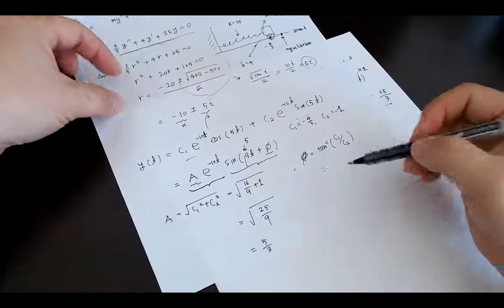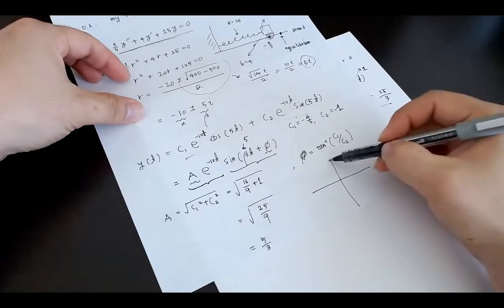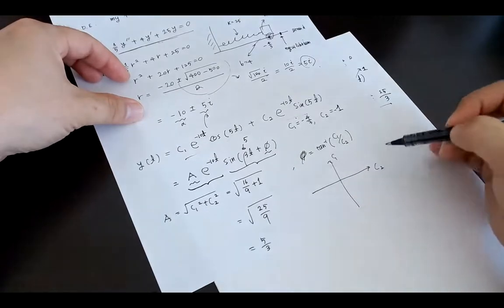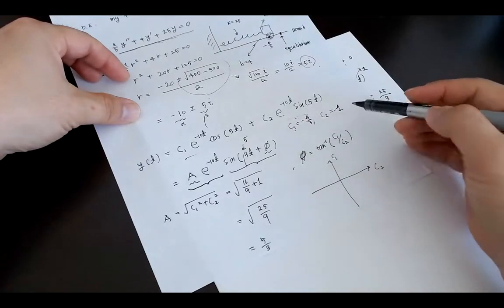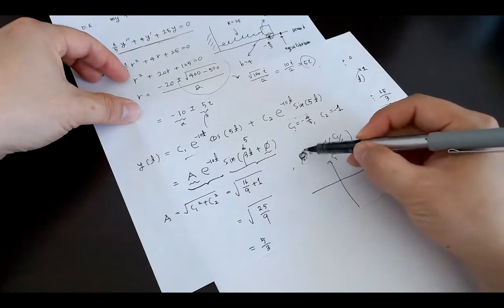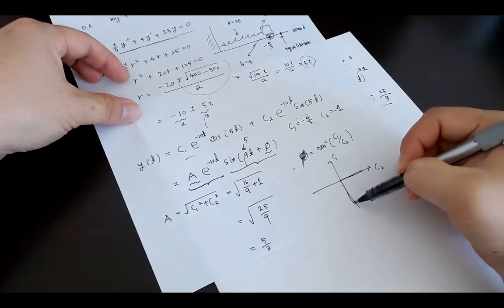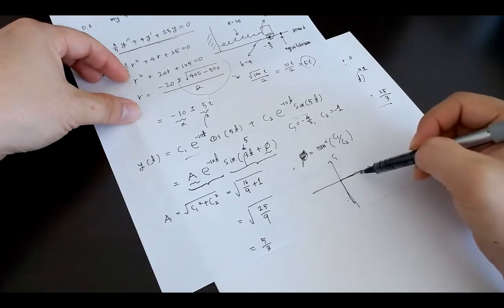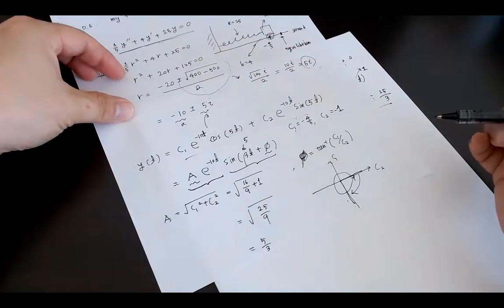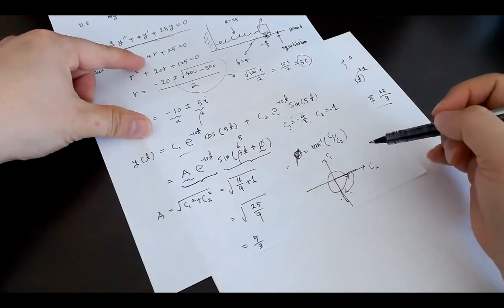The phase angle phi is determined by the signs of C1 and C2. If the sign of C1 is negative and the sign of C2 is negative, the phase angle phi must be between 3 pi over 2 and 2 pi, or negative pi over 2 to 0, like this or like that, because C1 is negative and C2 is negative.